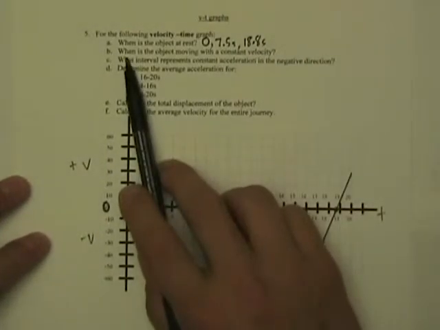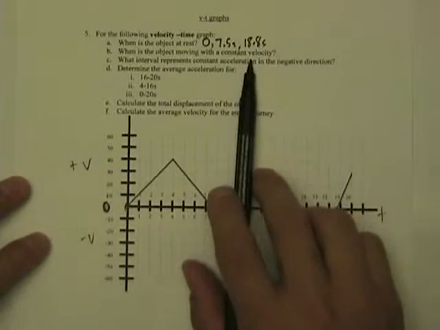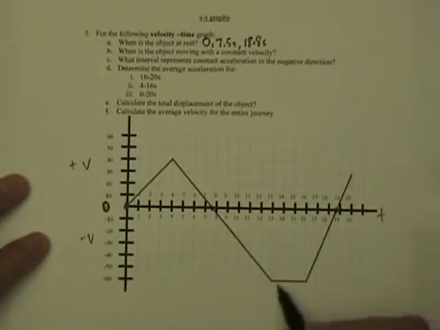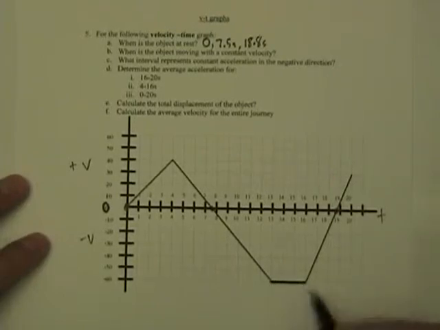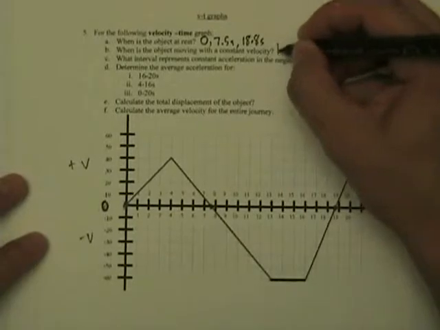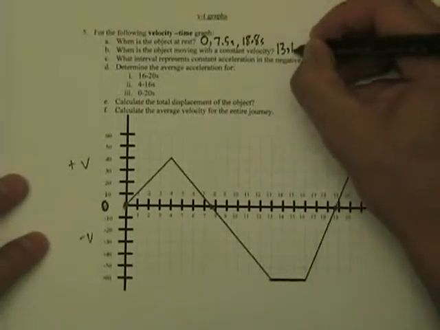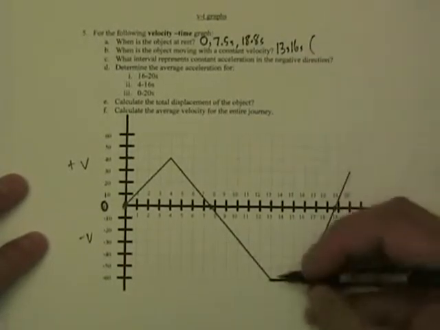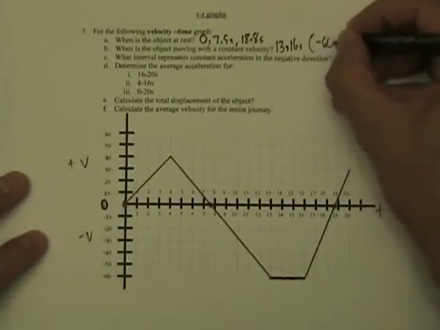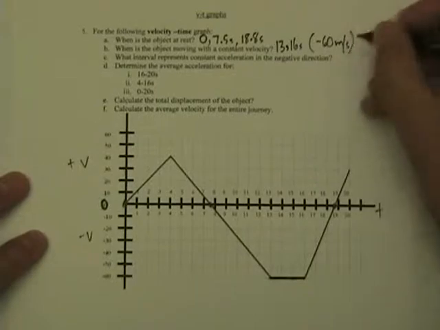The next part says, when's the object moving with a constant velocity? So on a VT graph, a constant velocity is a horizontal line right there. So that's constant velocity, and that's between 13 and 16 seconds. In fact, your constant velocity would read directly what this says, which is minus 60 meters per second.